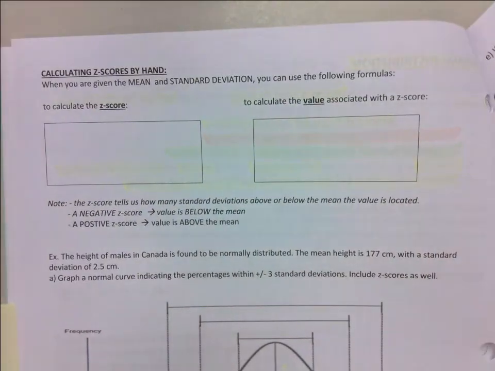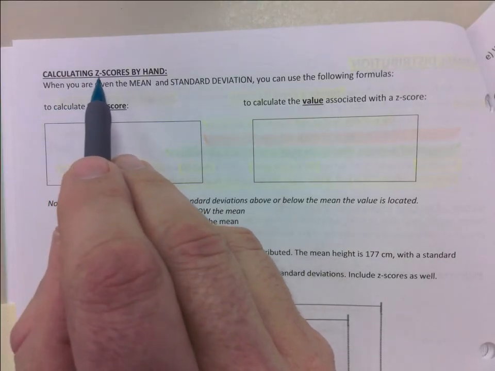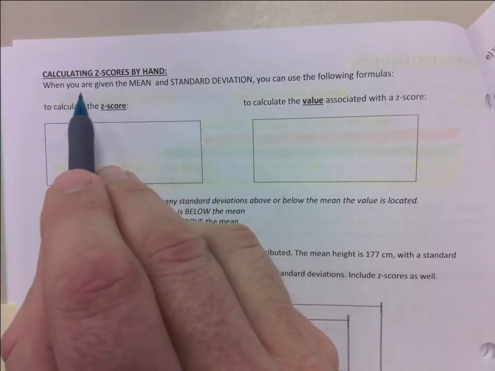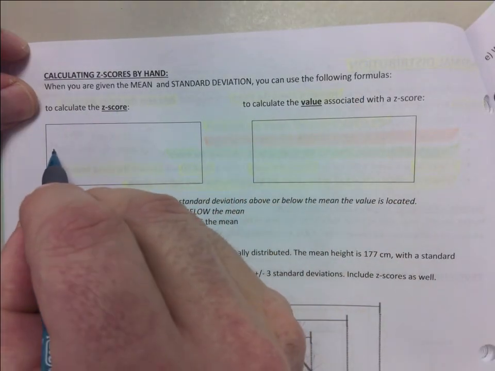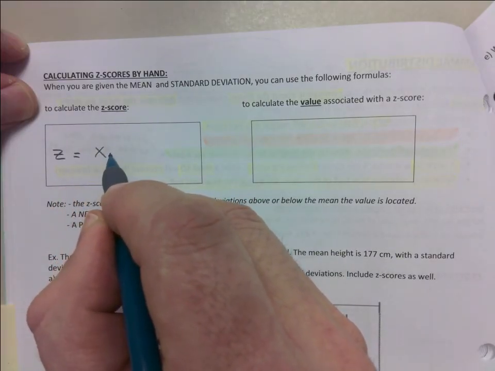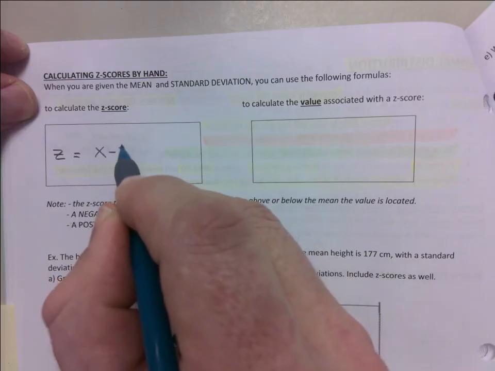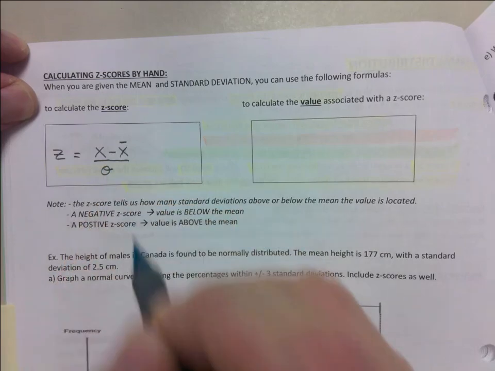I will ask you to write these formulas down for now, but we're not going to use them until tomorrow. This is on page 25. Calculating z-scores by hand. When you're given the mean and the standard deviation, you can use the following formulas. So to calculate the z-score, you go value minus x bar, that's the mean, divided by standard deviation.